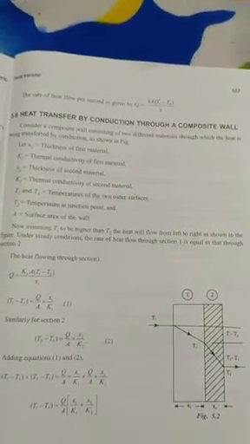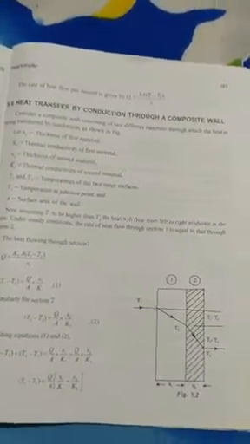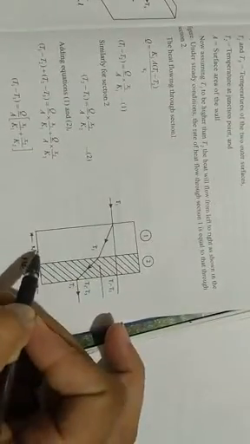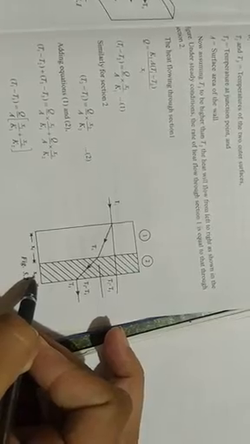So here, heat transfer by conduction through a composite material, or a composite wall. If you use different kinds of materials, how will the heat conduction take place? I will consider two blocks, having thickness x1 and thickness x2. So this is the first material and this is the second material. I will derive it here.